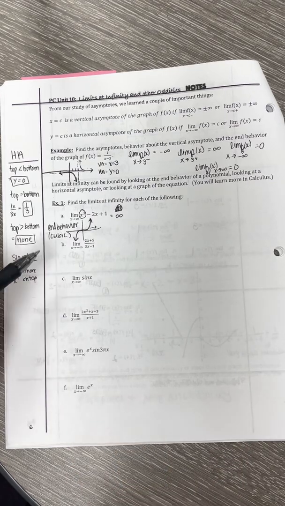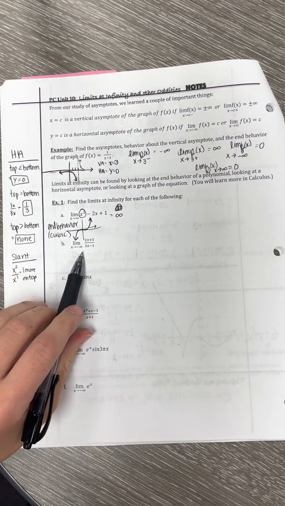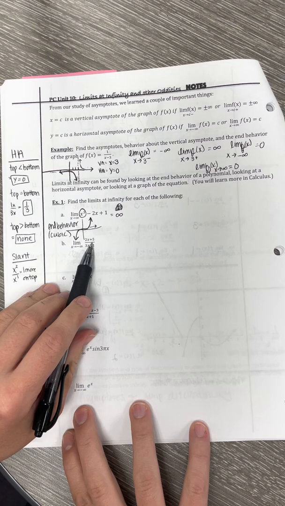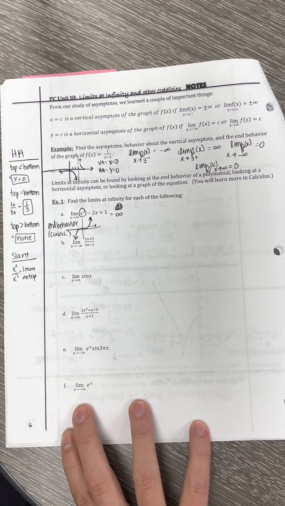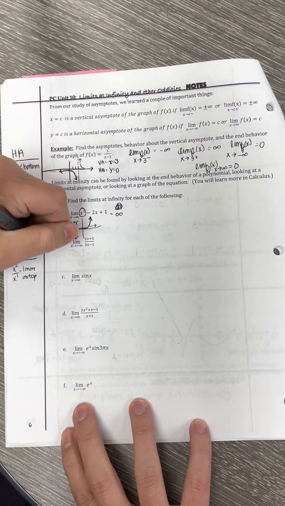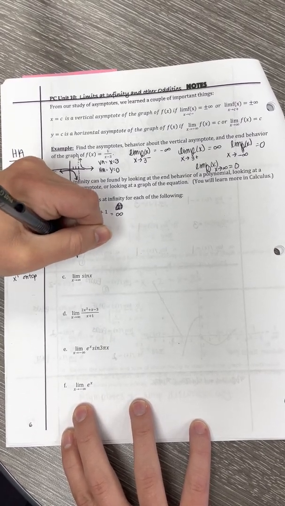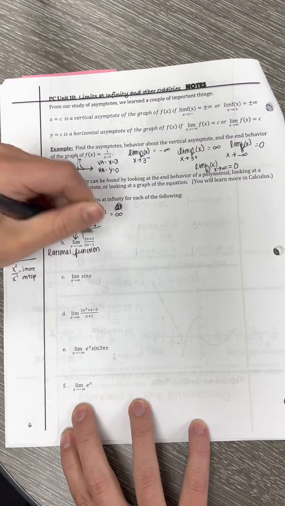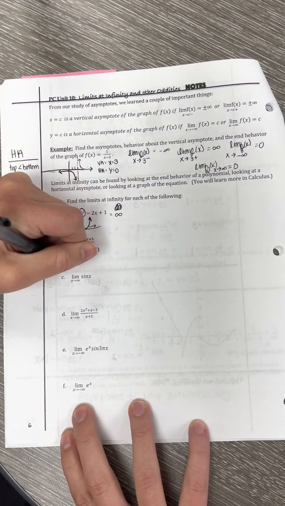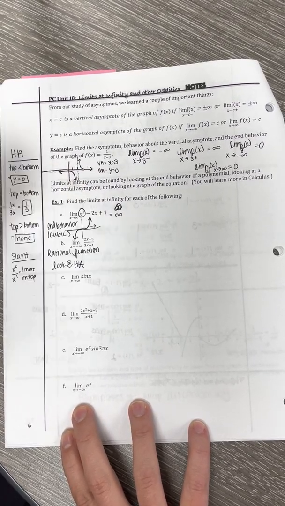So we're just talking about the limit as x approaches negative infinity of 2x plus 5 over 3x minus 1. So this is a rational function, and again, you can graph this. But here we're going to look at the horizontal asymptote. We need to find it first.